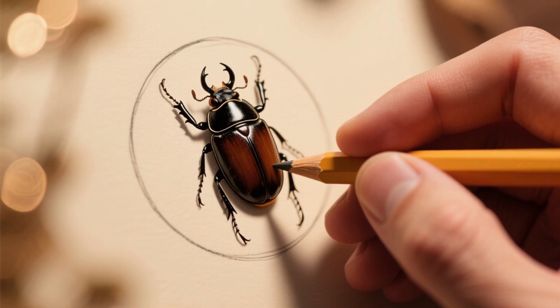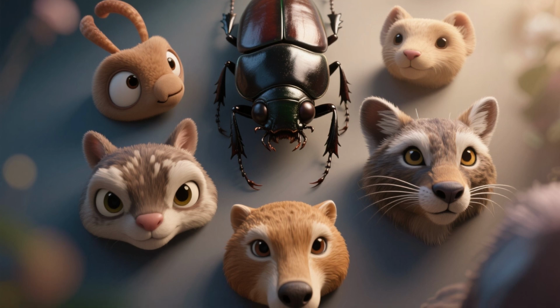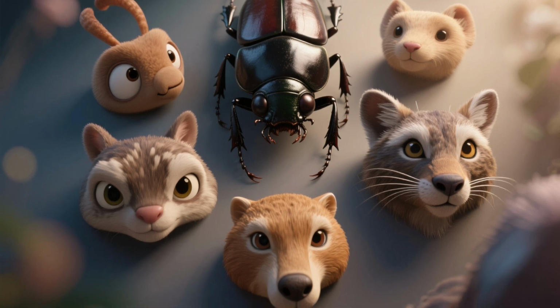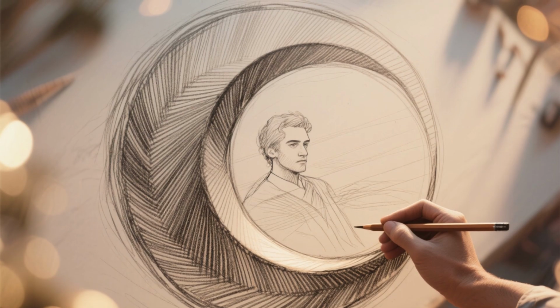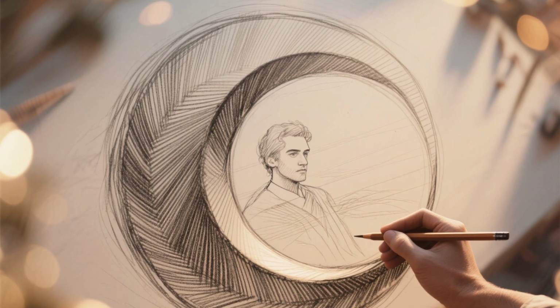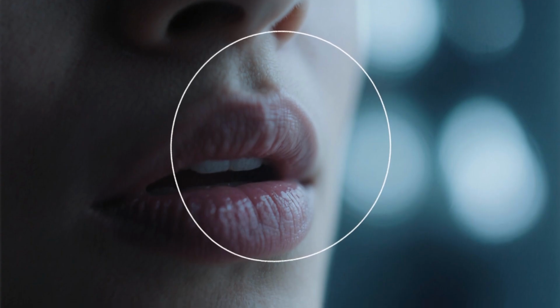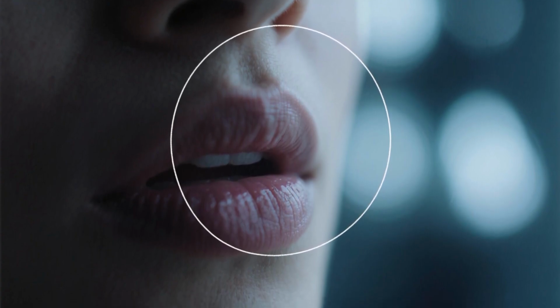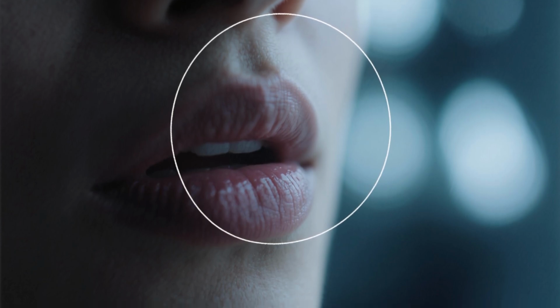I'm gonna make this into a circle. The head of a beetle is usually a little bit more round than a lot of other animals. I'm just making this in general shape, so we can kind of go off of that. Once you have your general shape done, you can come in with a slightly smaller circle for the mouth area.